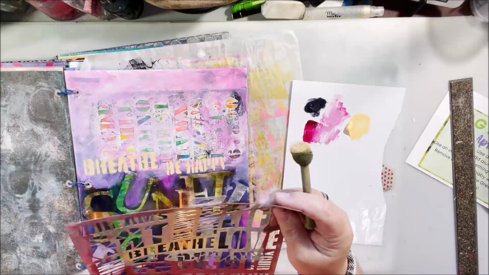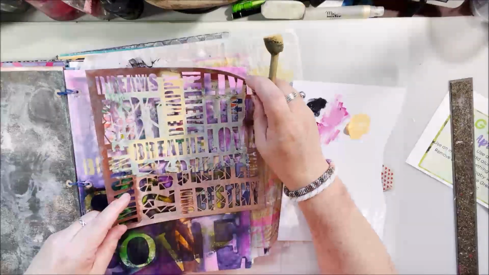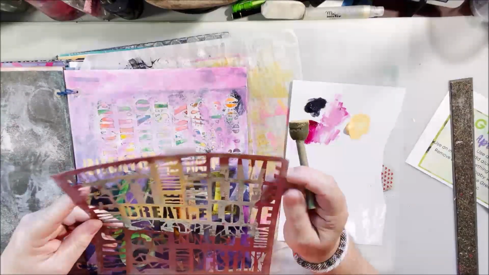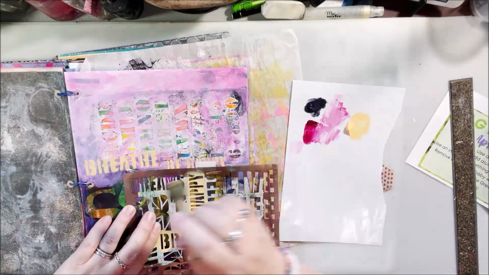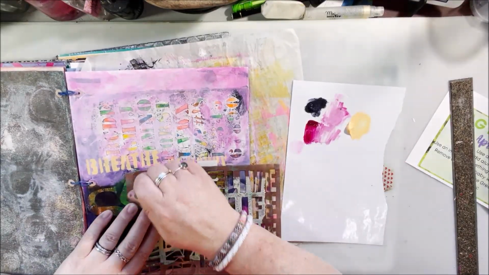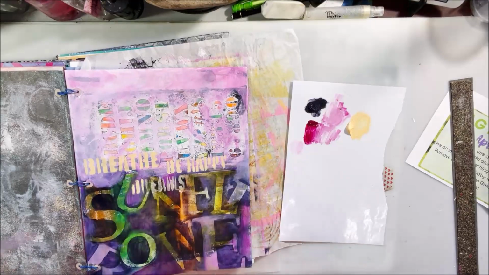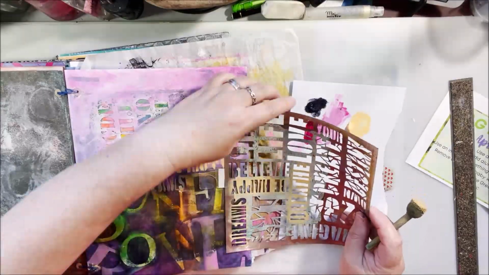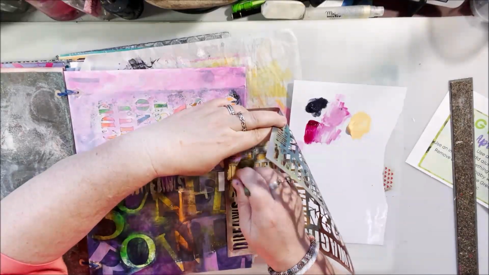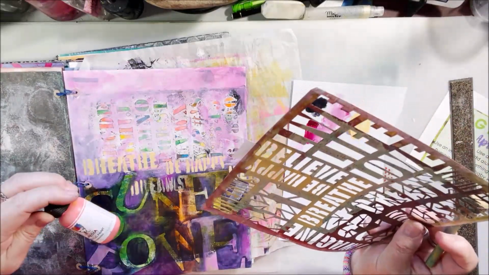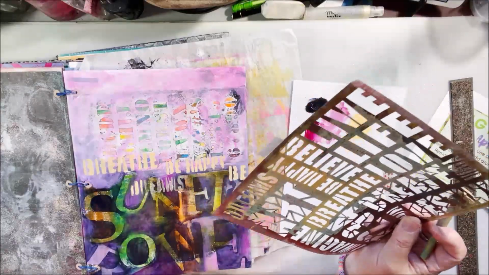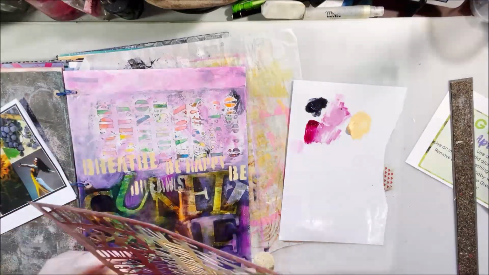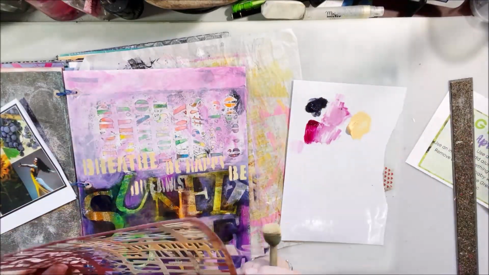So I am using a different stencil. I believe it's also from Deco Art. Might have been designed by Andy Skinner, maybe. I think his are the ones with the squares. But anyway, I don't know that these stencils are still available because I've had them for a long time. But you can go out and look for them, or maybe I will look and drop a link for you below the video. Maybe.